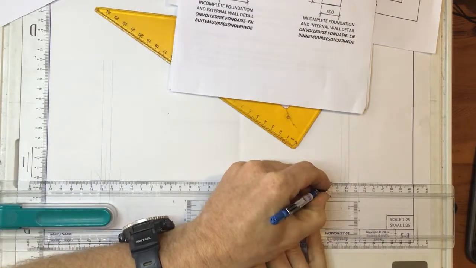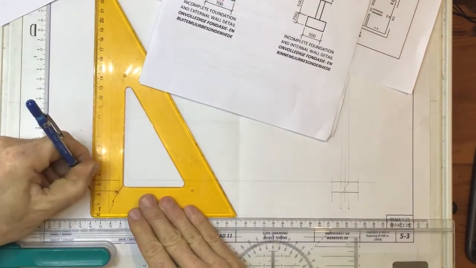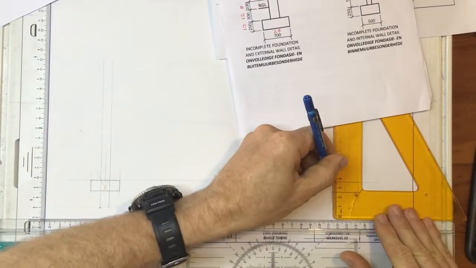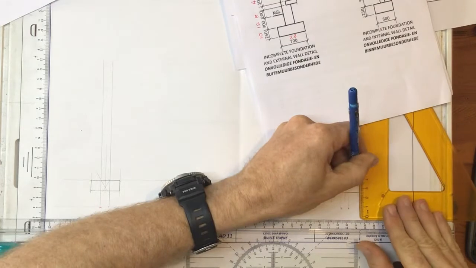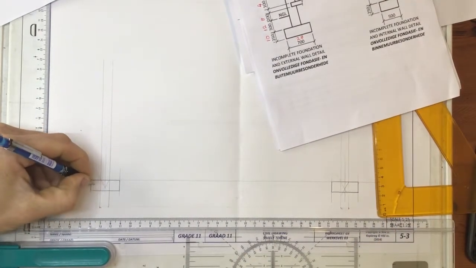Draw it all the way across there. Draw all the way across there. Draw that in. Draw that in. Across here. Draw that in. Draw that in. We've got about 8 marks so far.